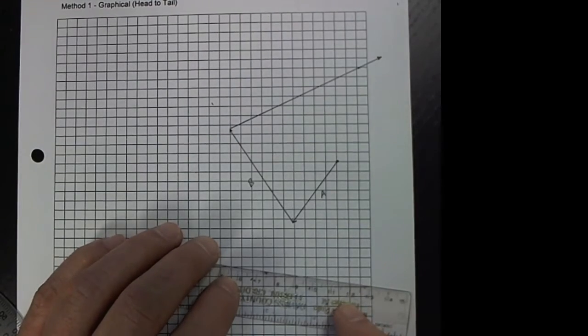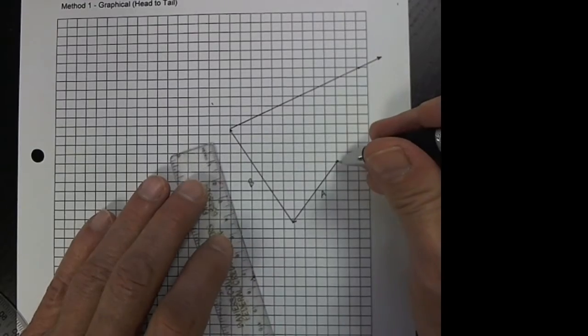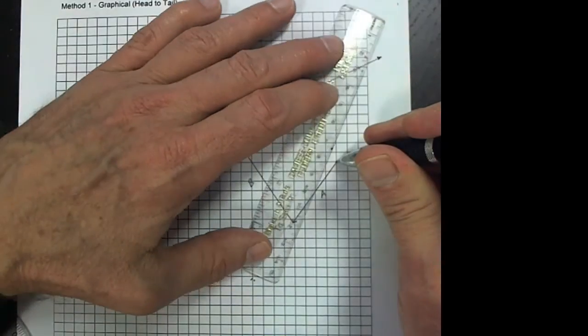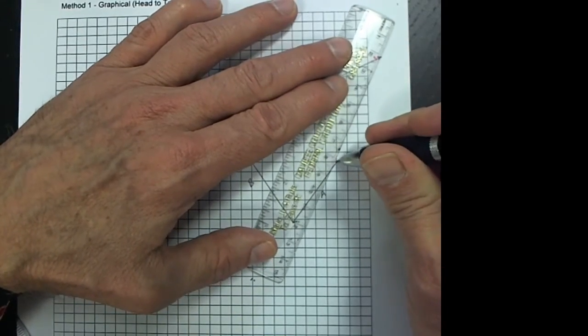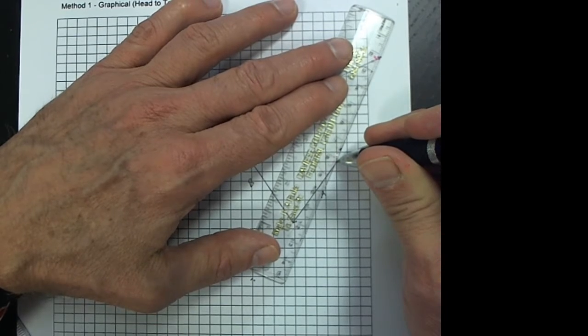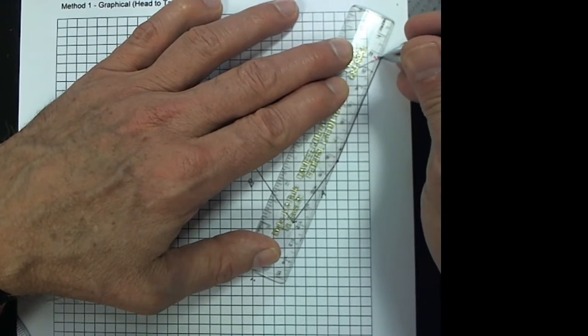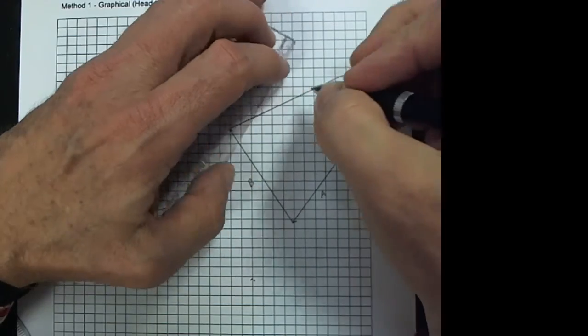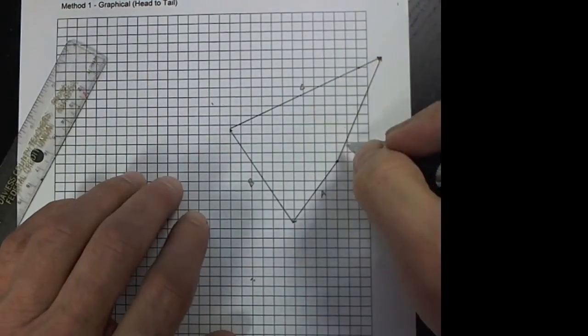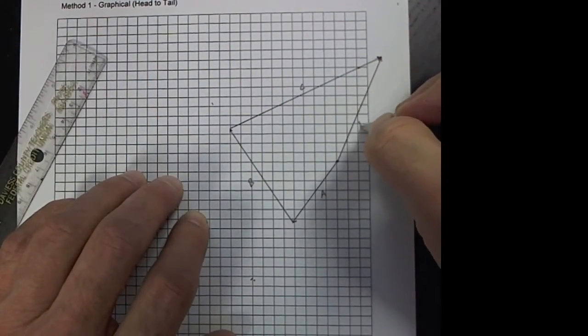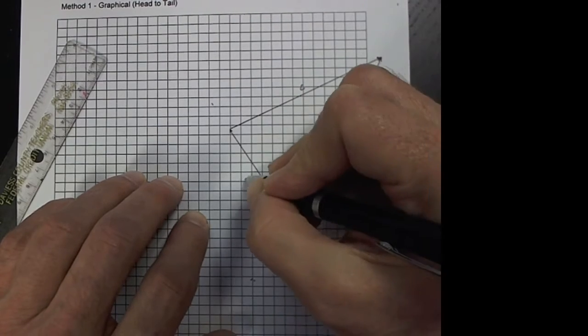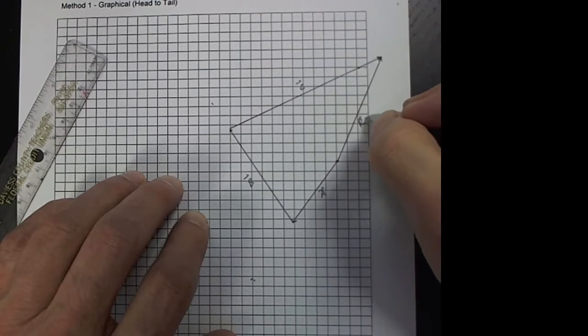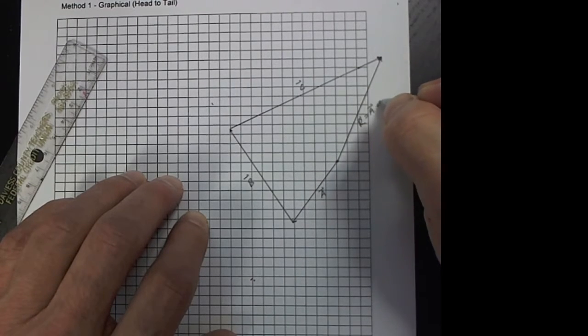So adding those vectors will be from the beginning to the end, we just draw an arrow. You can make it a different color if you want to or whatever, so you can keep track of it. So this is vector C. This vector here we normally call the resultant, and it's equal to A plus B plus C.